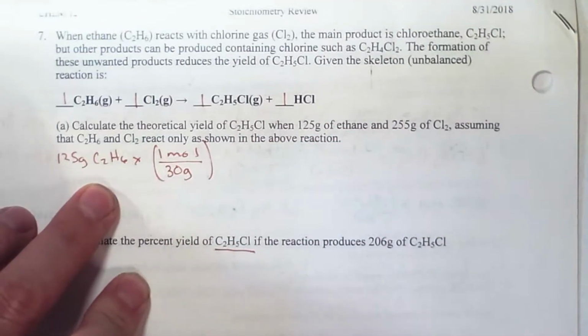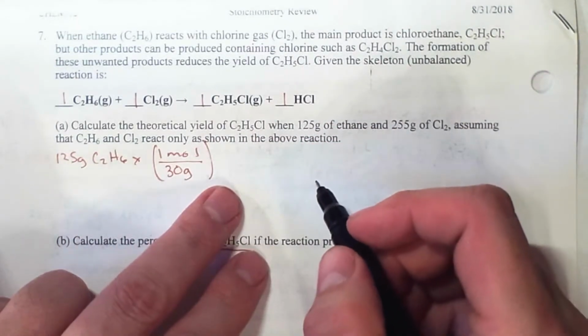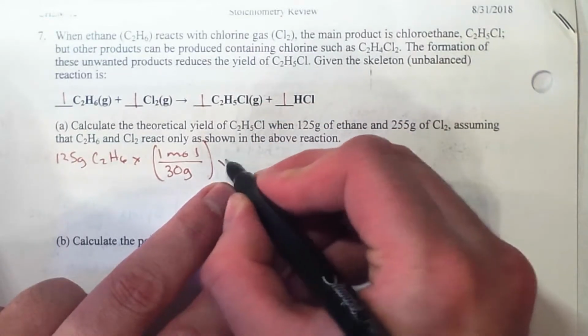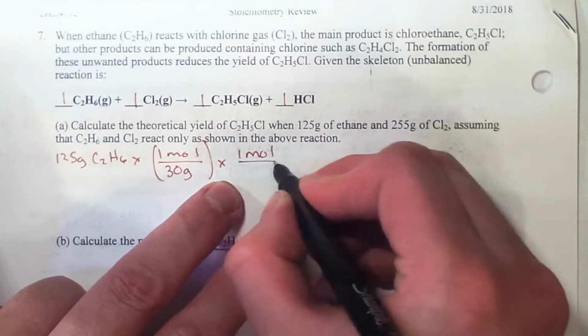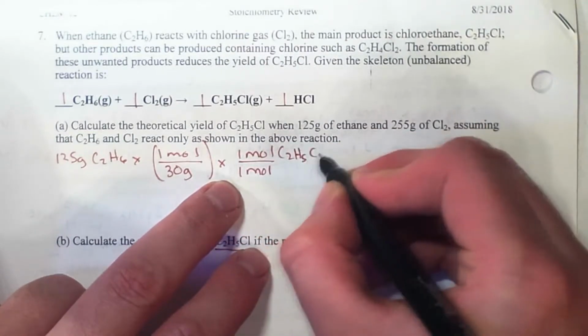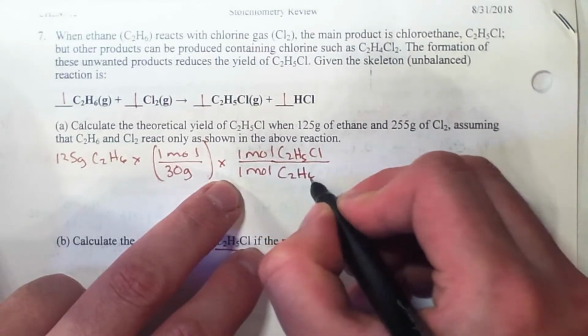My answers are not going to be crazy precise because I am approximating a lot of these formula weights. 1 mole to 1 mole. So 1 mole of C2H5Cl for every 1 mole of C2H6.